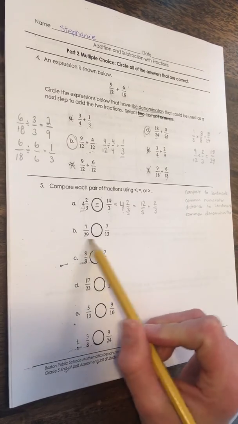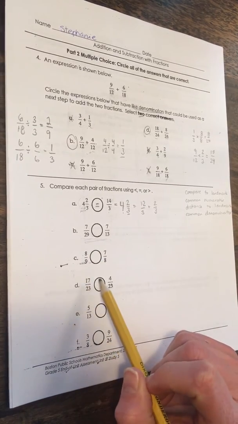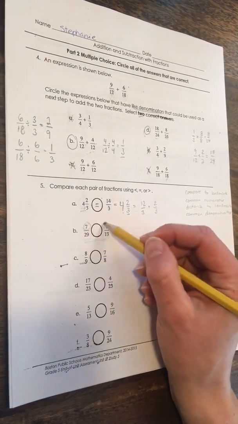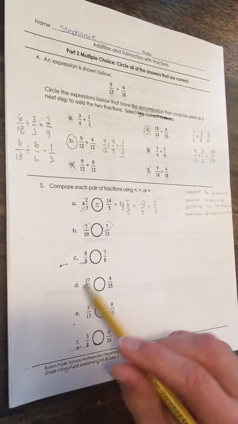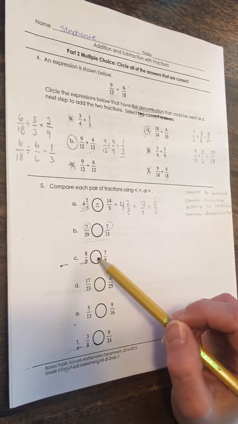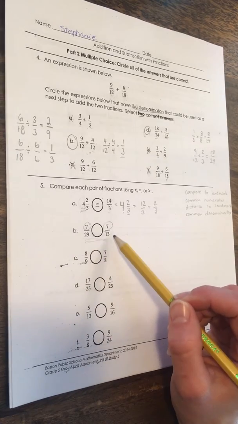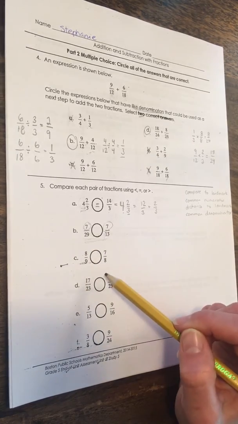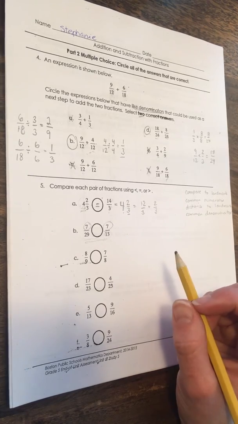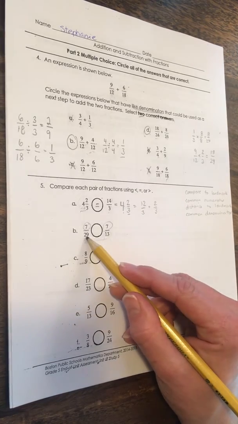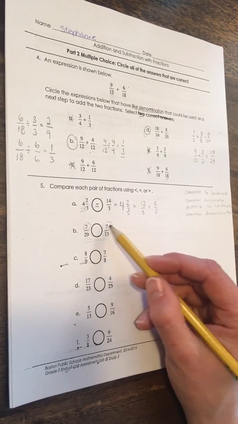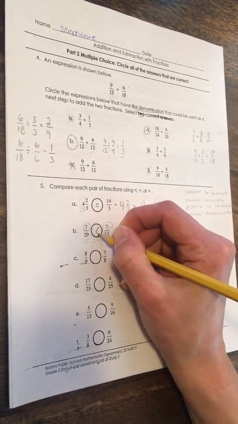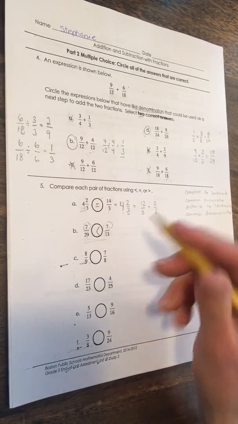This one, which strategy can I use here? Well, they both have 7 as their numerator, so we'll use common numerator. Which one is bigger? Well, the 13ths are bigger pieces. So the bigger the denominator, the smaller the piece. They have the same number of pieces, but the 13ths are bigger, so 7/13 is bigger.